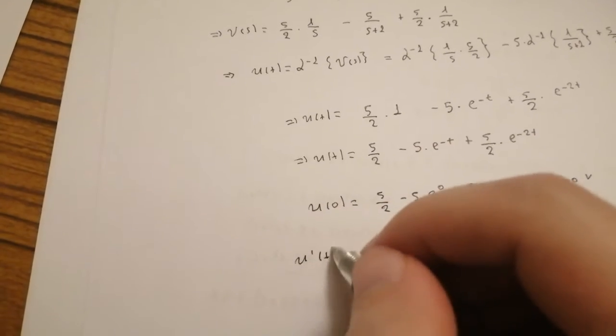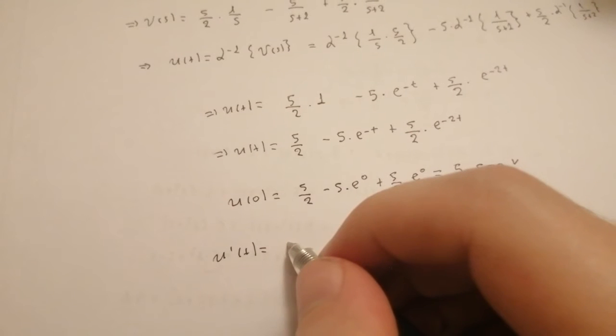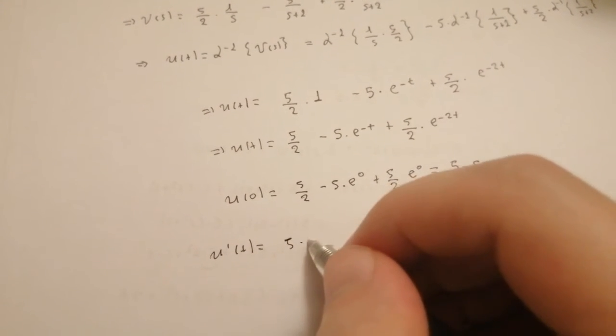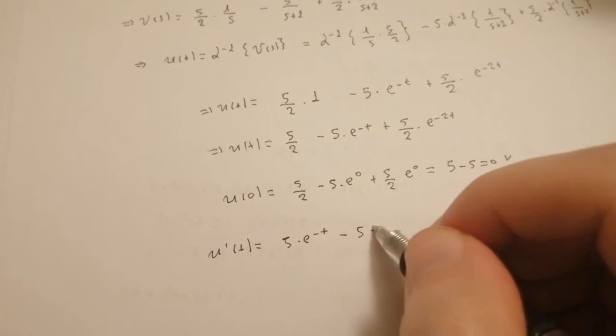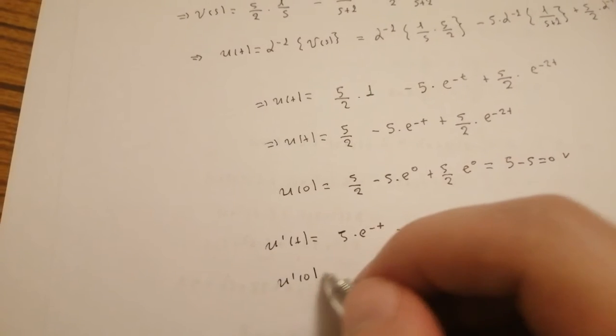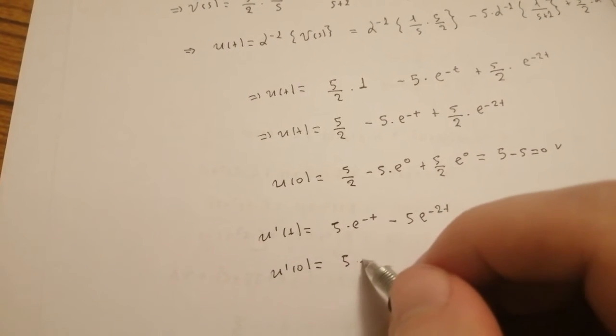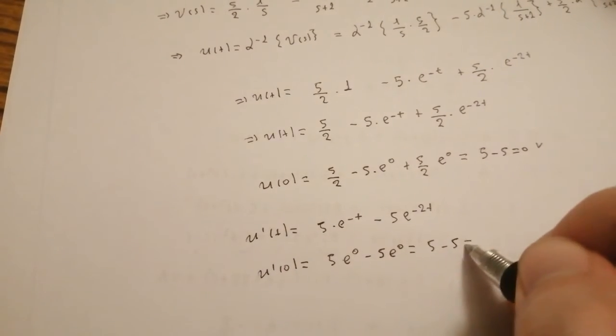Let's compute the derivative of u of t. It should be 5 times e to the minus t minus 5 e to the minus 2t. So u prime of 0 is 5 minus 5, which is equal to 0.